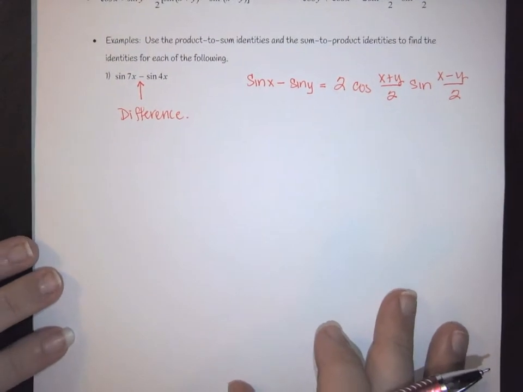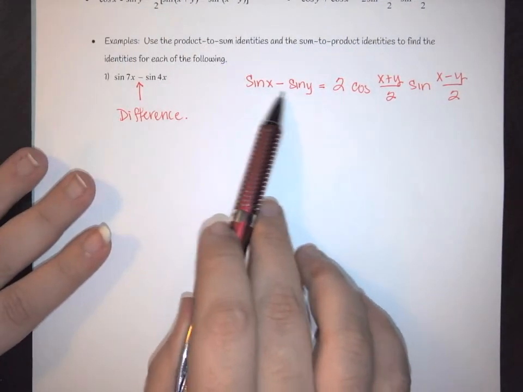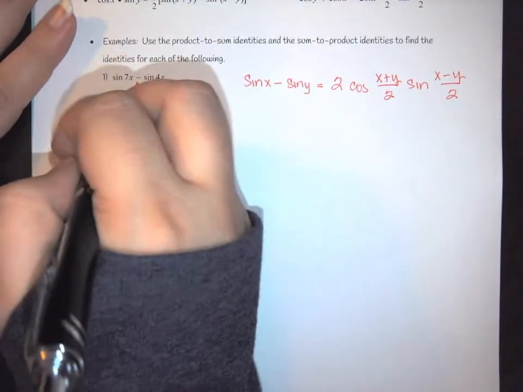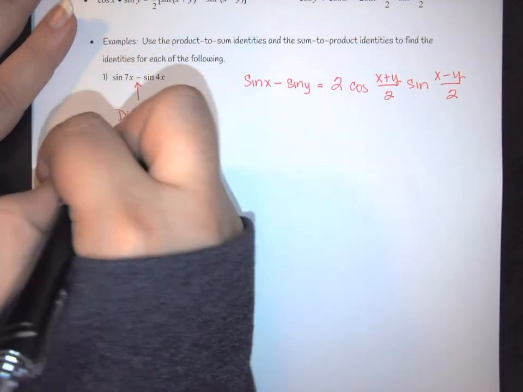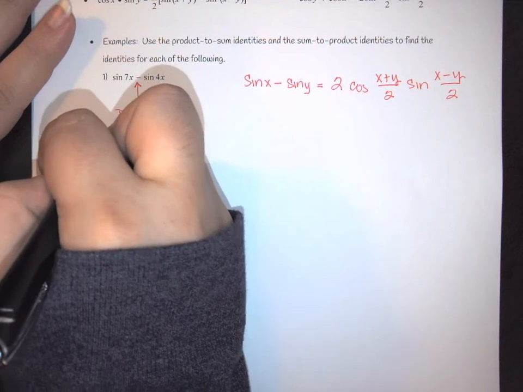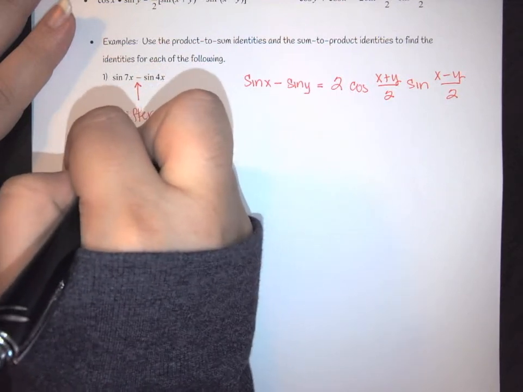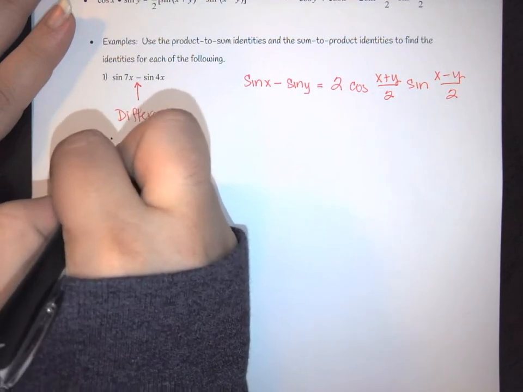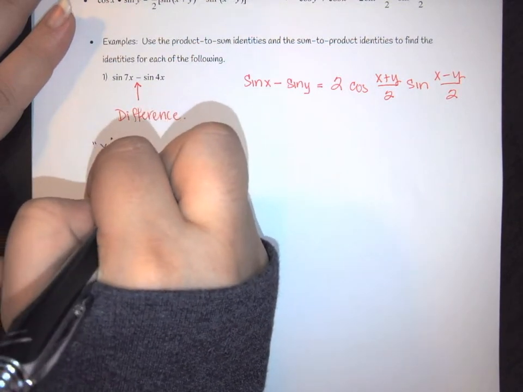This is the identity we are going to focus on. That means we need to identify the x and the y. Here I have sine of 7x, so my x term is equal to 7x, and my y term is equal to 4x.